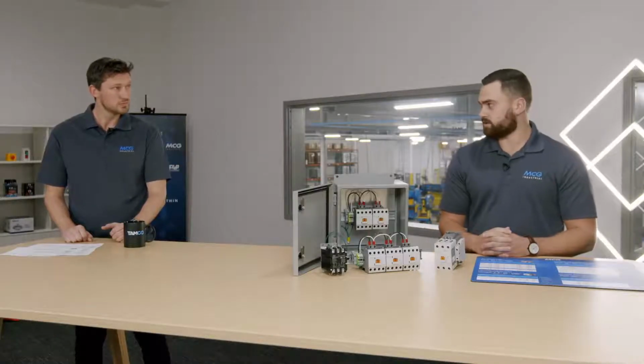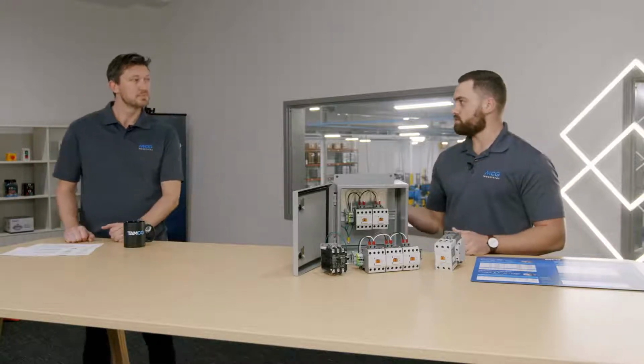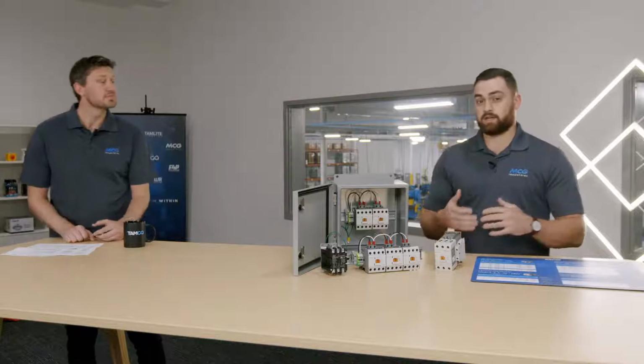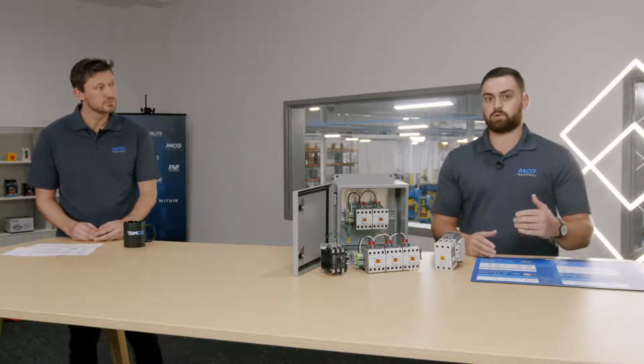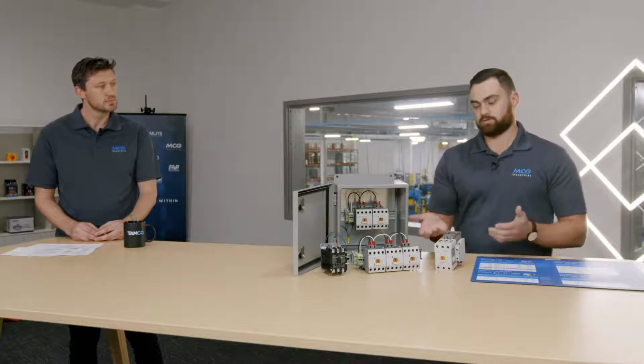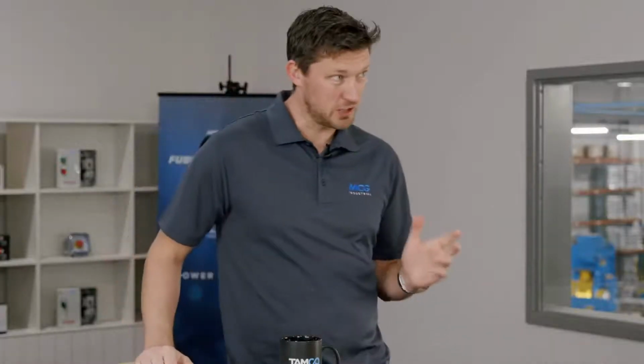So, Anthony, think about it. In your everyday life, what are you using to turn something on and off? A toggle switch? Exactly, right? So in industrial applications, amperages and voltages tend to get higher, which introduces the use of a contactor like we have here. Okay, that was a great explanation.